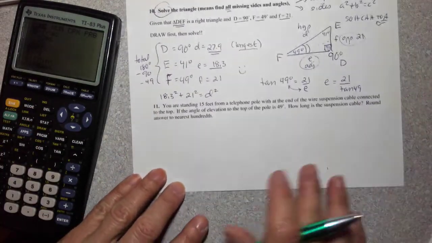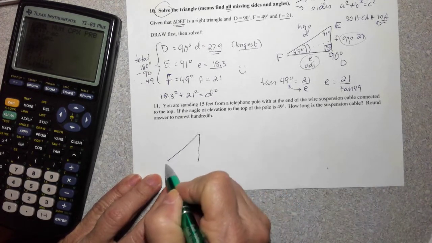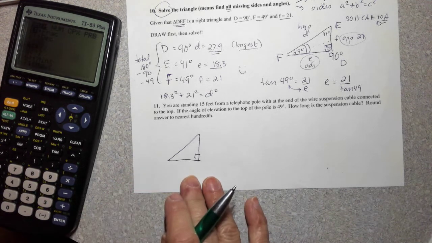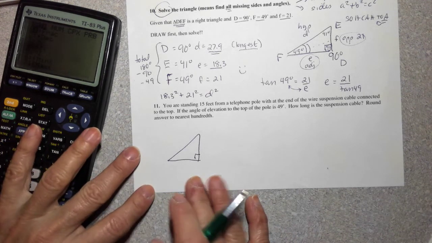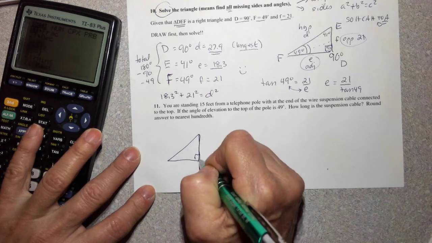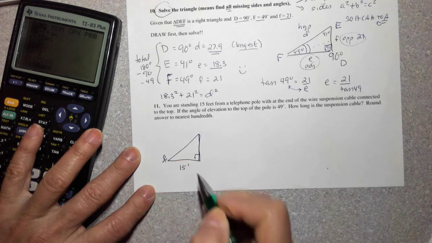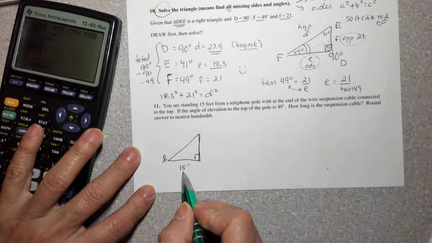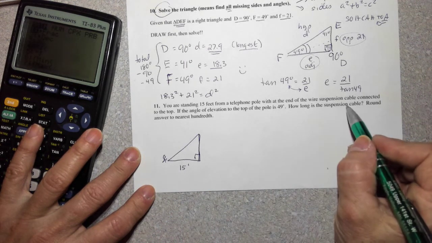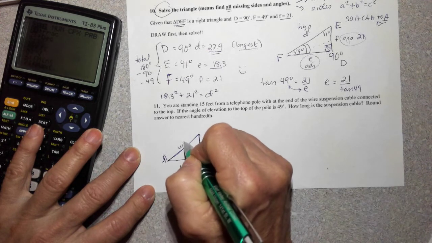Here, I don't have the luxury of a picture, so I'm going to go ahead and draw one knowing that it's going to be a right triangle, and then I'm just going to put the pieces on there as they describe them. I'm standing 15 feet away from a telephone pole. Okay, well, assuming the pole goes straight up, that's me over here. That's me, not drawn to scale, 15 feet away. With the end of a wire suspension cable connected to the top. Okay, so this is going to be the wire.